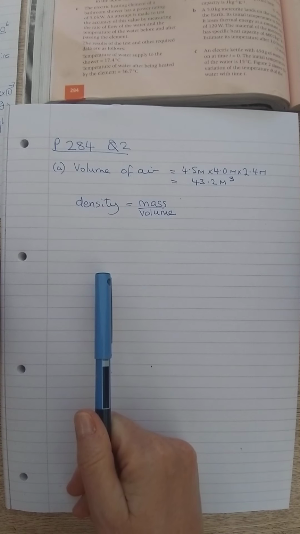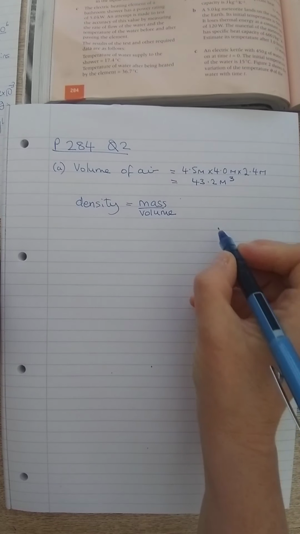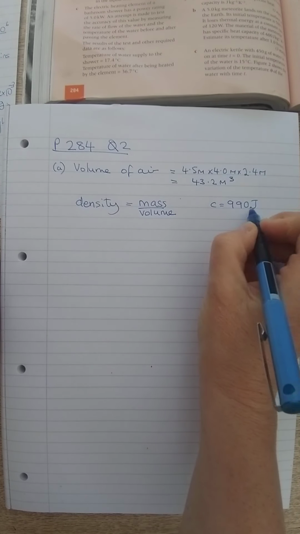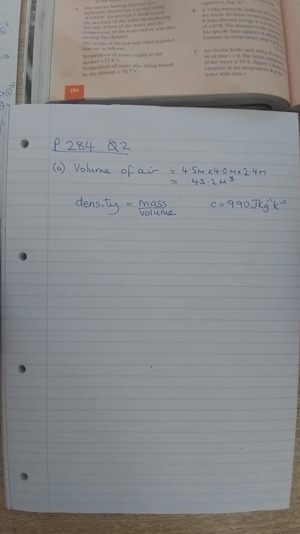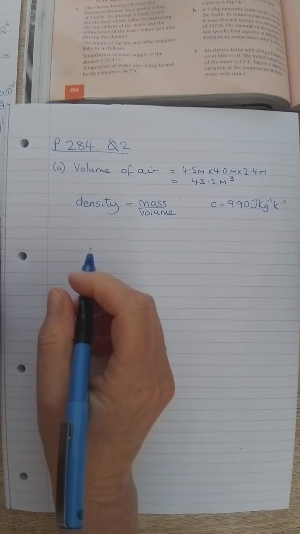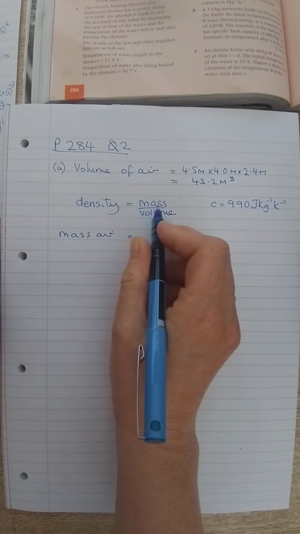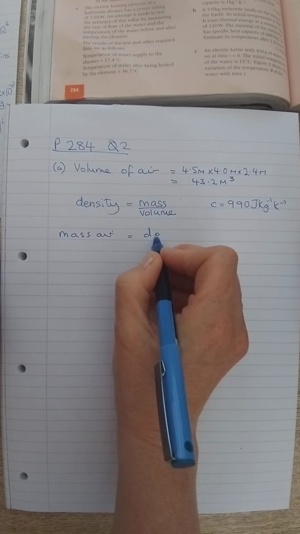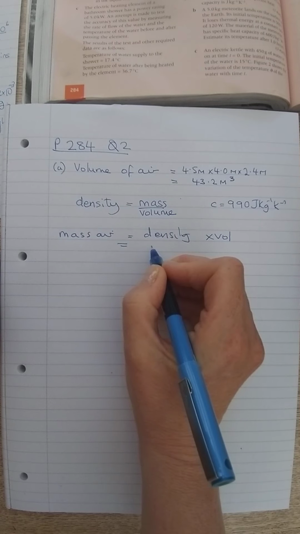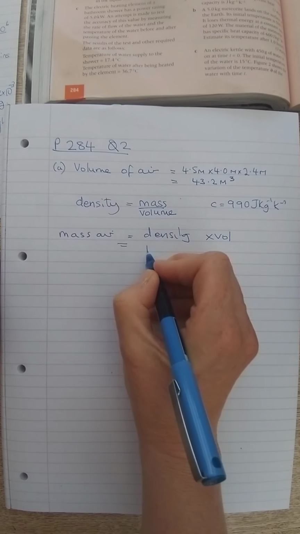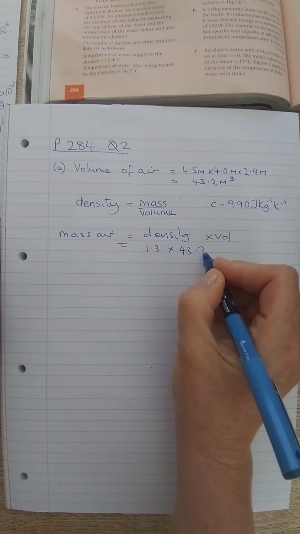Okay, so the first question is calculate the energy required to raise the temperature of the air, and they give you the specific heat capacity of air of 990 joules per kilogram Kelvin. So first thing then, to work out the energy, we need to know the mass of the air. So the mass of the air, using this formula, is going to be density times the volume.